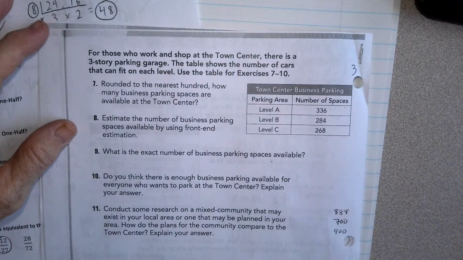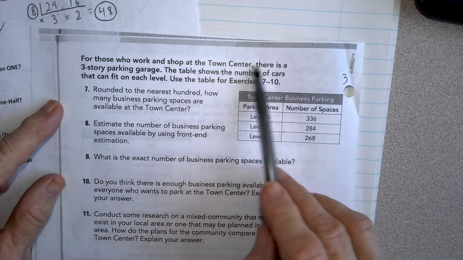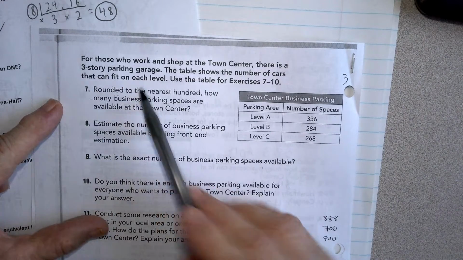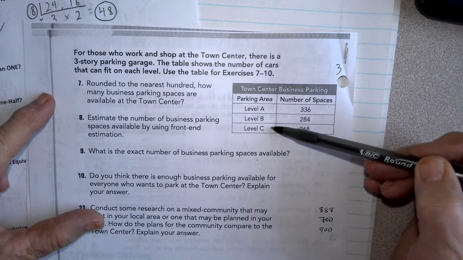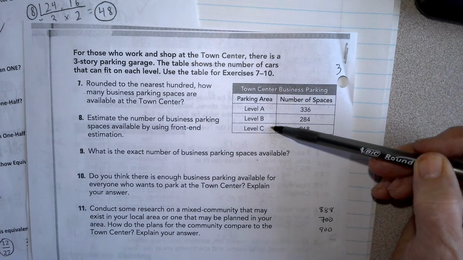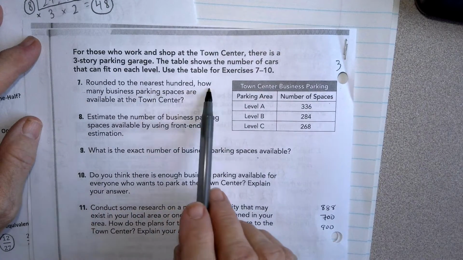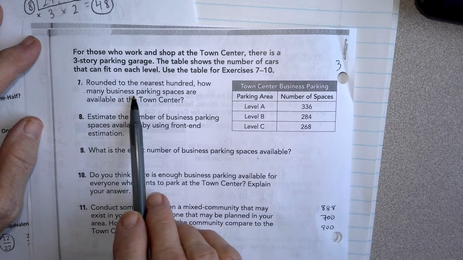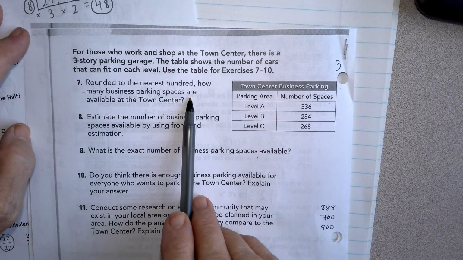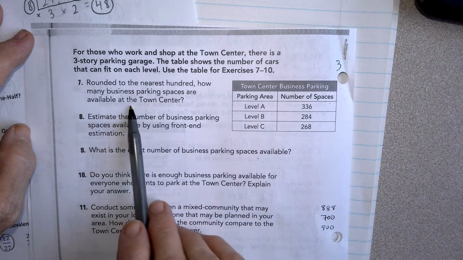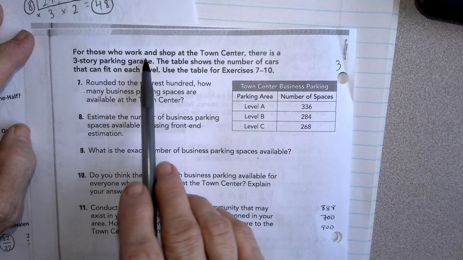So let's go ahead and look at this one. Go to the very, very back. Okay, so for those who work and shop at Town Center, there's a 3-story parking level. There's level A, there's level B, and there's level C. These look like good test questions. Then it says, rounded to the nearest 100, how many business parking spaces are there available at Town Center? How many business parking spaces for those who work and shop?